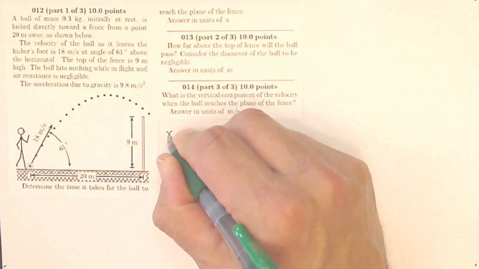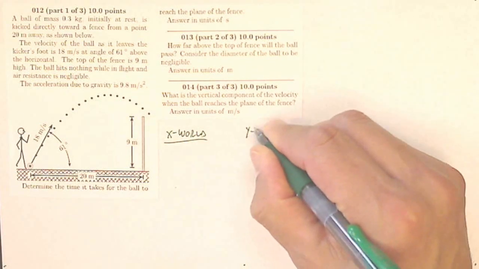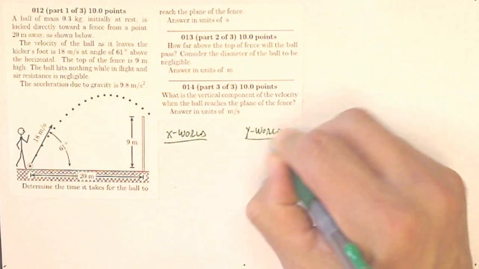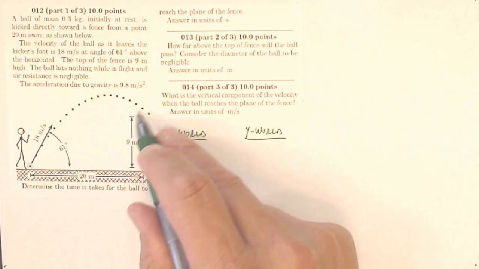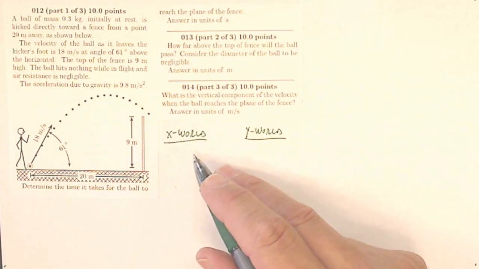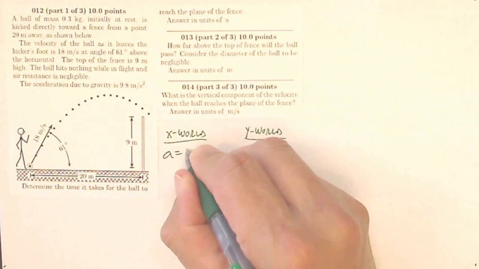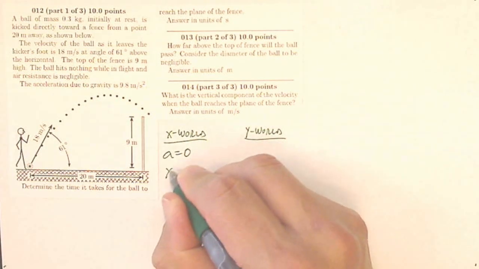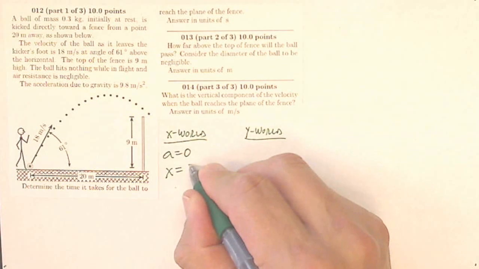Well, I better get started with X world and Y world. Now, I know this ball is going to go 20 meters this way, it's going to fly, and it's going to come towards the fence. Well, 9 meters is the fence, so I'm going to leave that out of here for a moment. So, X world. I know that my acceleration is 0. I know that my displacement in the X world by the time it gets to the plane of the fence is going to be 20 meters.